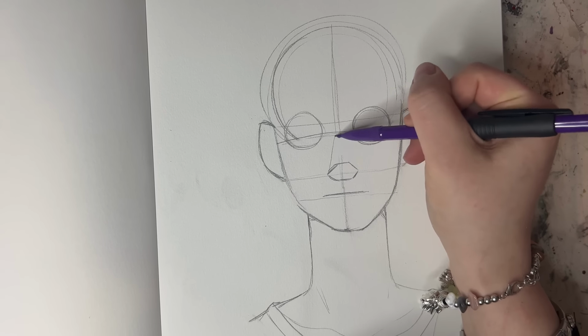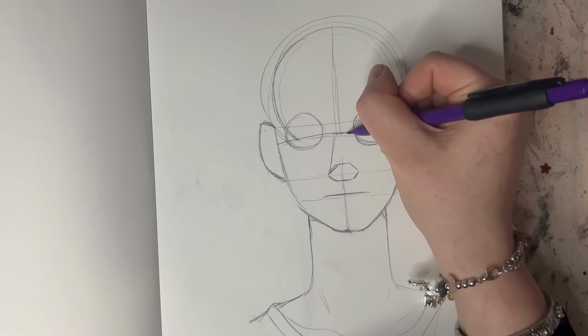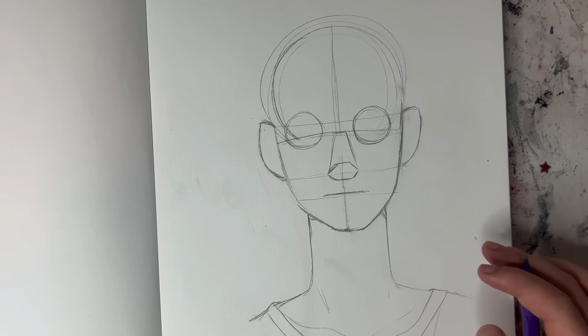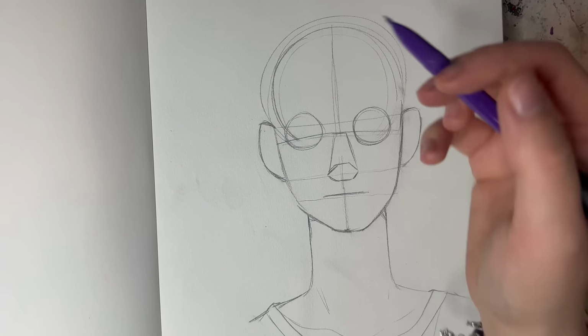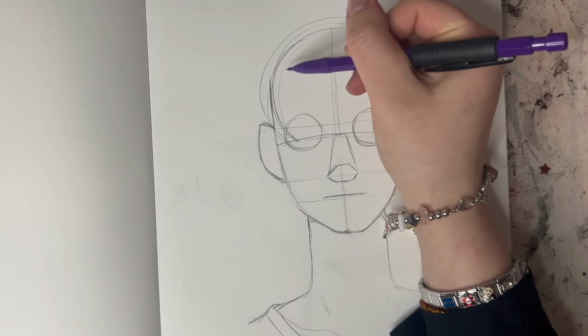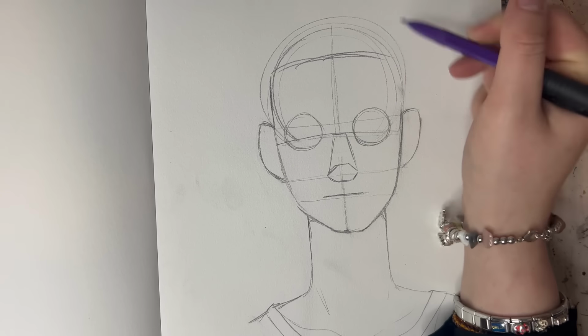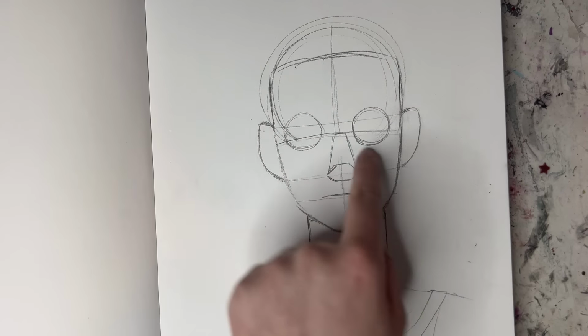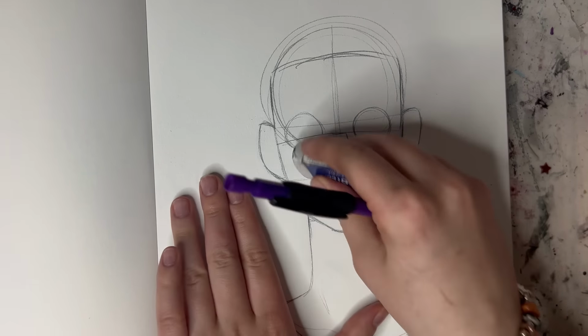Then you do like this, and then boom, you've got the basic shape of your character. Only thing missing is the hairline. So when I do the line, I do like this, kind of end it like this. Then you have it. And now I'm gonna erase all the little extra lines that I put everywhere.